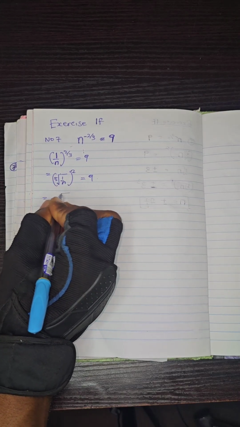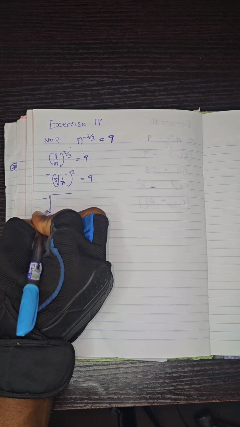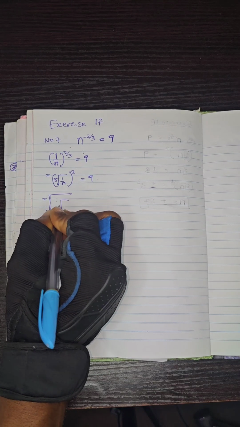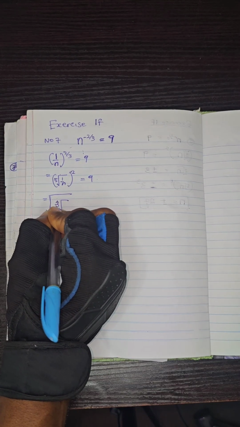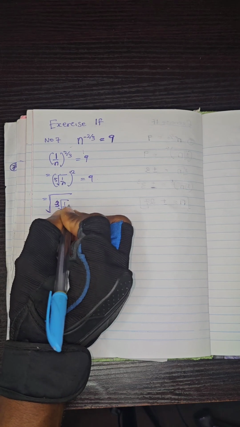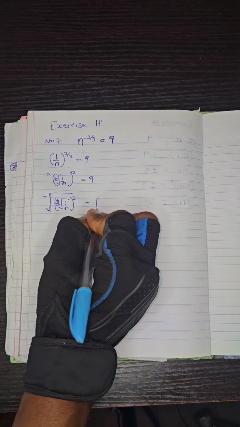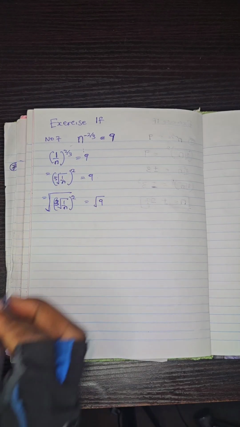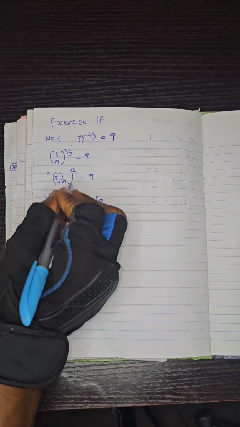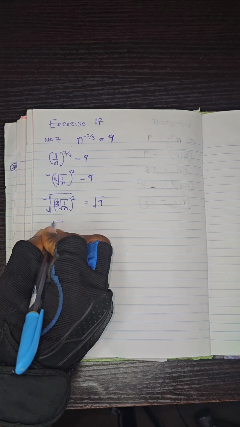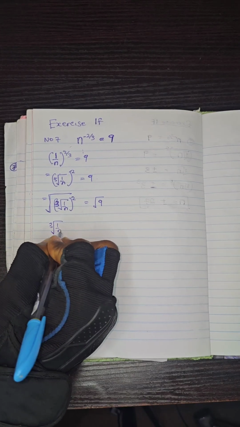The square root of the square of the cube root of 1 over n equals the square root of 9, right? So when I find the square root, these two will cancel out. So I will now have only the cube root of 1 over n.